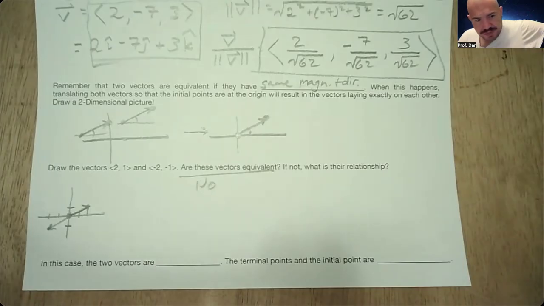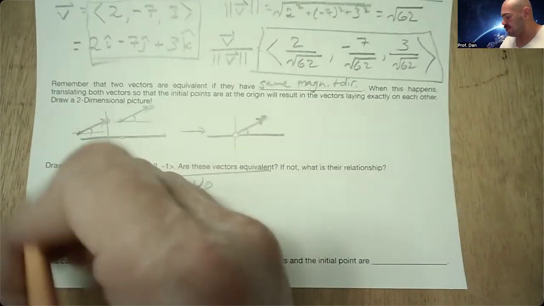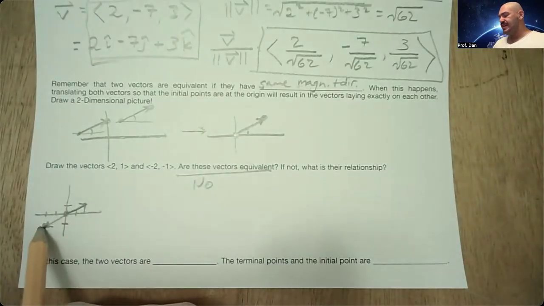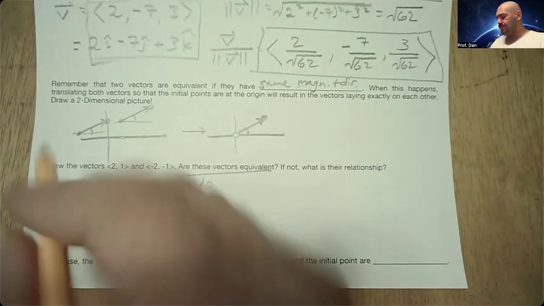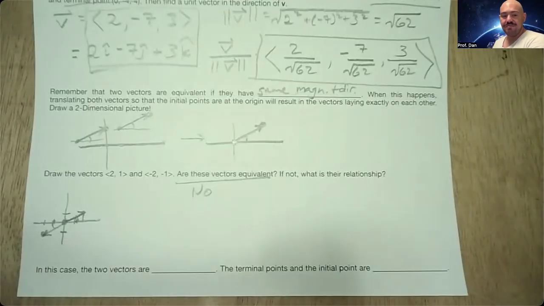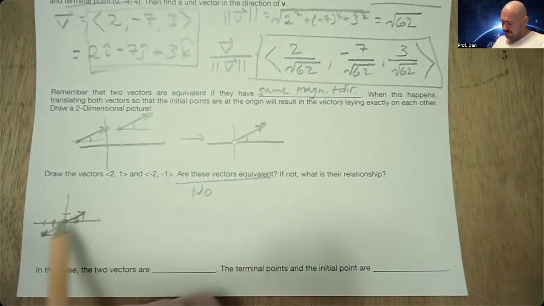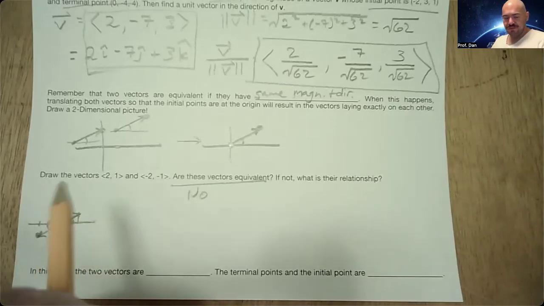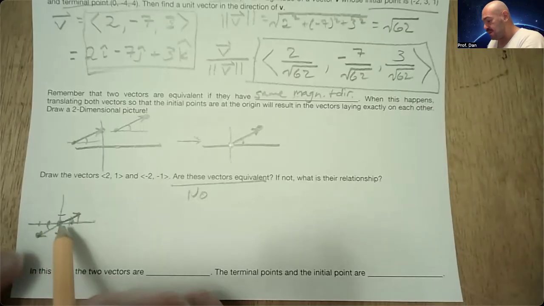But there is something special about this particular set of vectors. And you can think of it in, well, two different ways. One is that these two vectors, like if you think about it, this angle and this angle are going to be exactly the same. In other words, these vectors, when put together like this, form a straight line. It's one way to think about it.